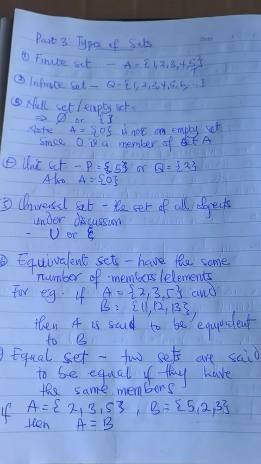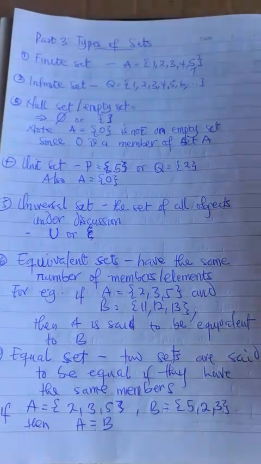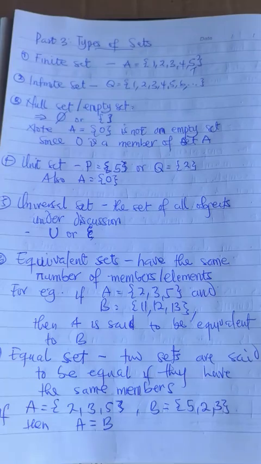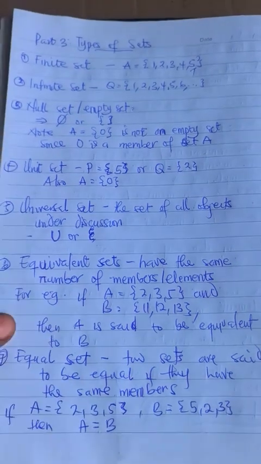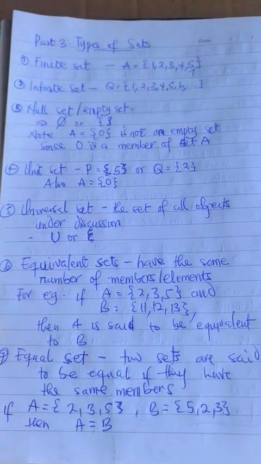Now let's go to a bit interesting, or maybe a confusing one. Let's look at the last two. We have one called equivalent sets. So two sets are said to be equivalent if they have the same number of members. They have the same number of members.